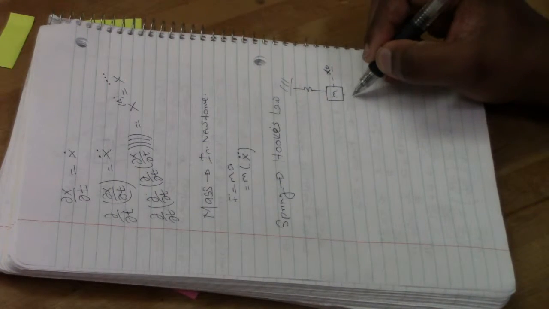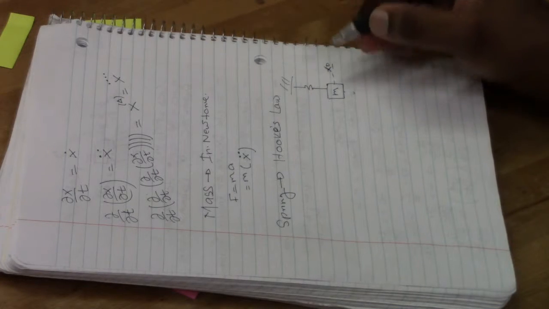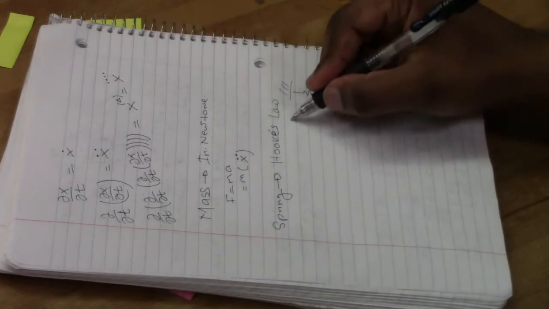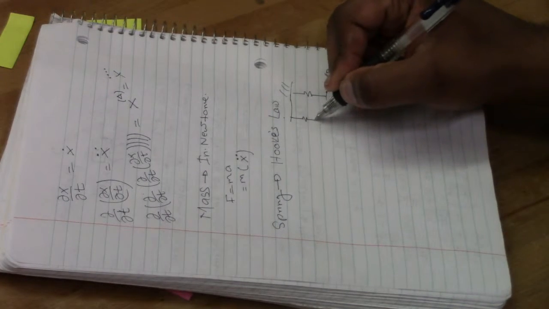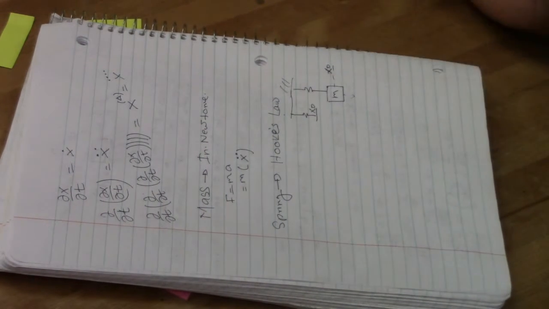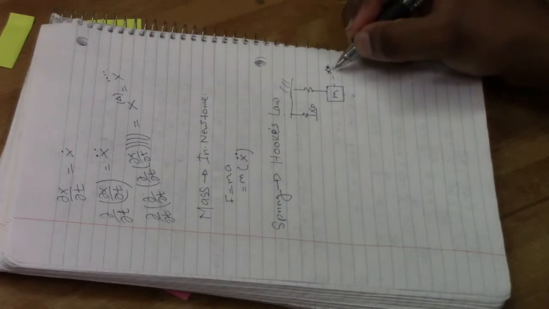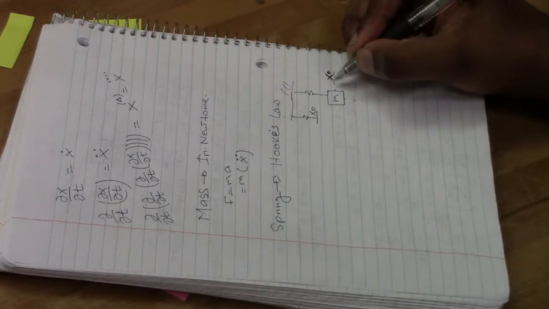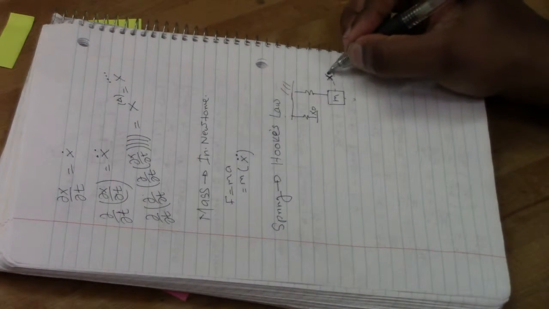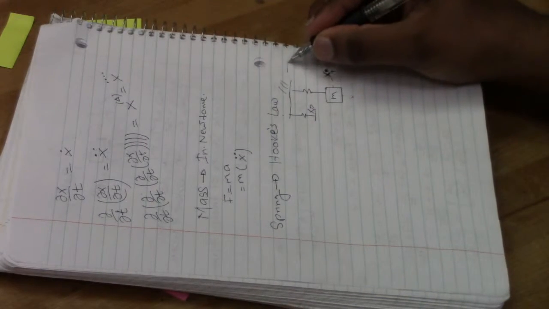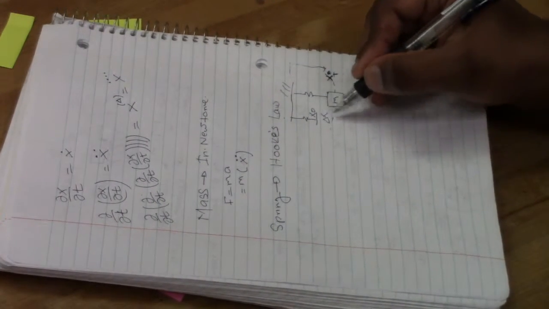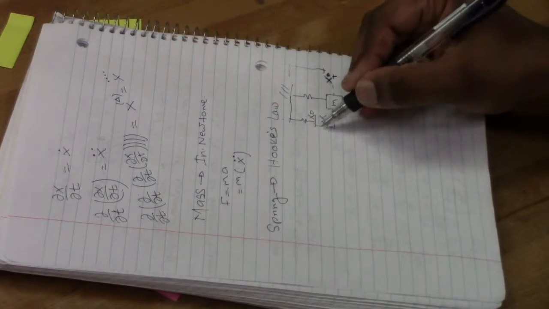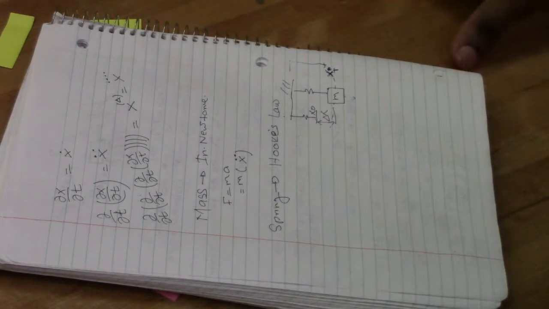So when the spring is at rest, x is equal to 0 and there's nothing on it. When I attach a mass, it goes down, and right now it's like x is equal to 1 from here. So the difference is, let's say, delta x. After I attach the mass, the spring elongated by delta x distance.